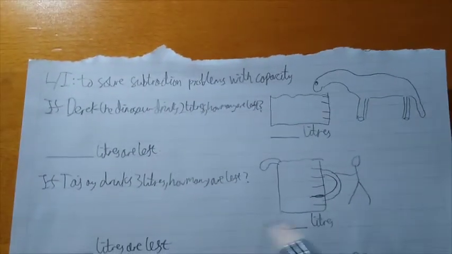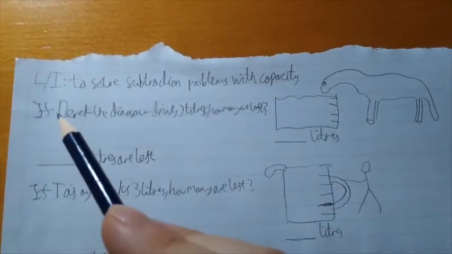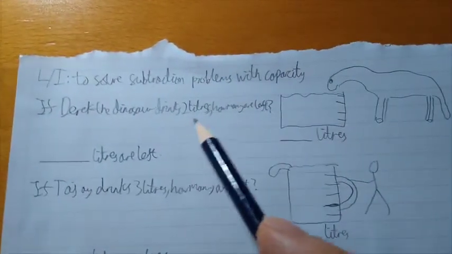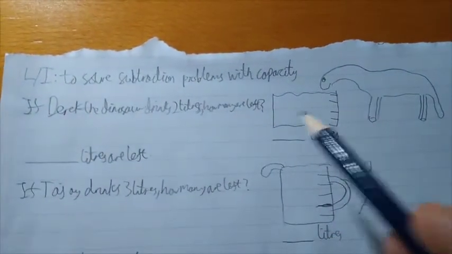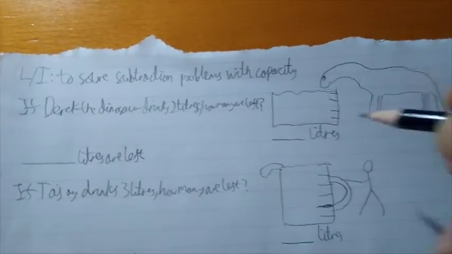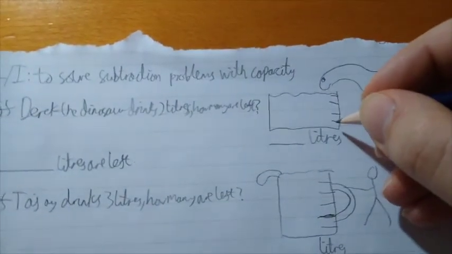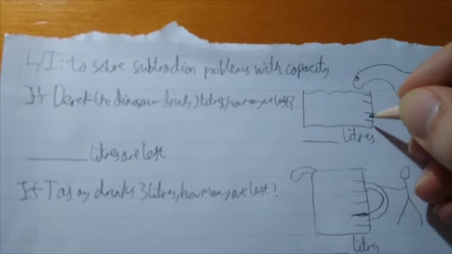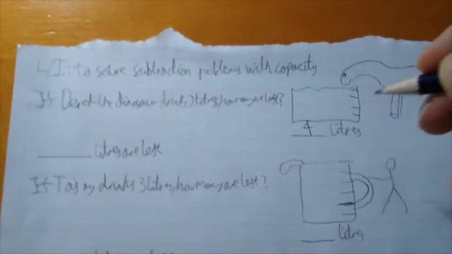Our first one is as follows. If Derek the dinosaur drinks 2 litres of water out of this trough here, how many litres are left? So let's count how many litres are in this trough first. 1, 2, 3, 4. 4 litres.